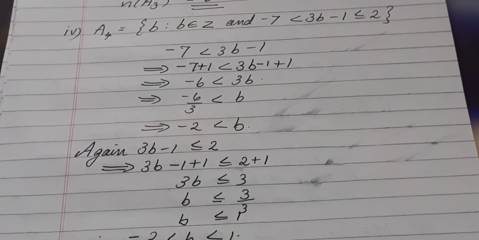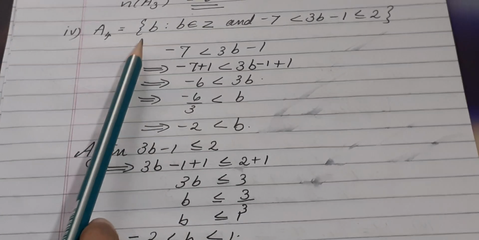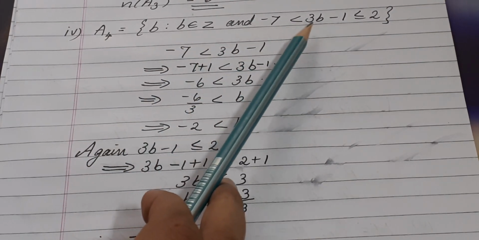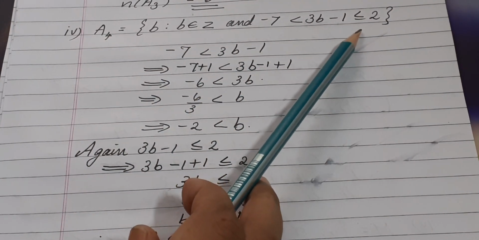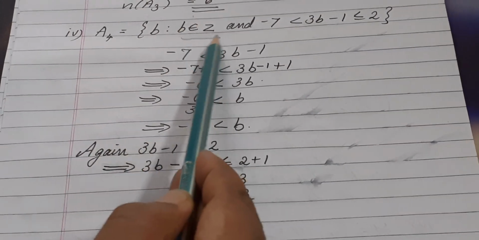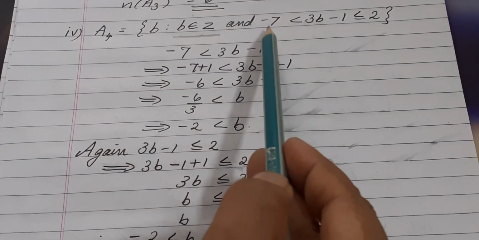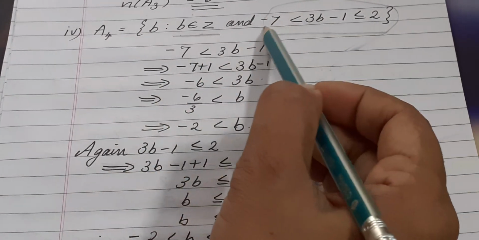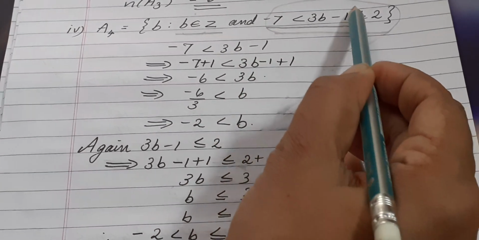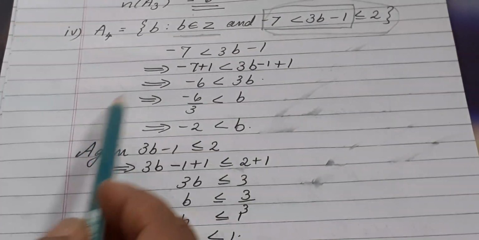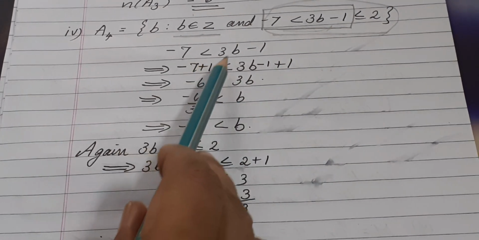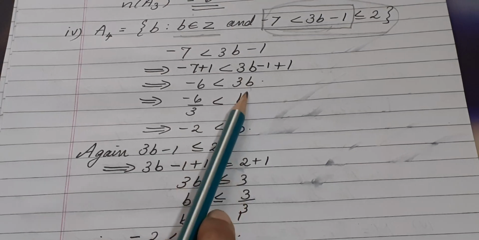Now fourth question. A4 is equal to set of all b such that b belongs to Z and minus 7 less than 3b minus 1 less than or equal to 2. So here b belongs to Z means b is an integer and minus 7 less than 3b minus 1 less than or equal to 2 is a condition given. So from that, first we will choose this part. Okay, and we will solve. So minus 7 less than 3b minus 1. Okay, now what will be the value of b? That you have to find out from here.